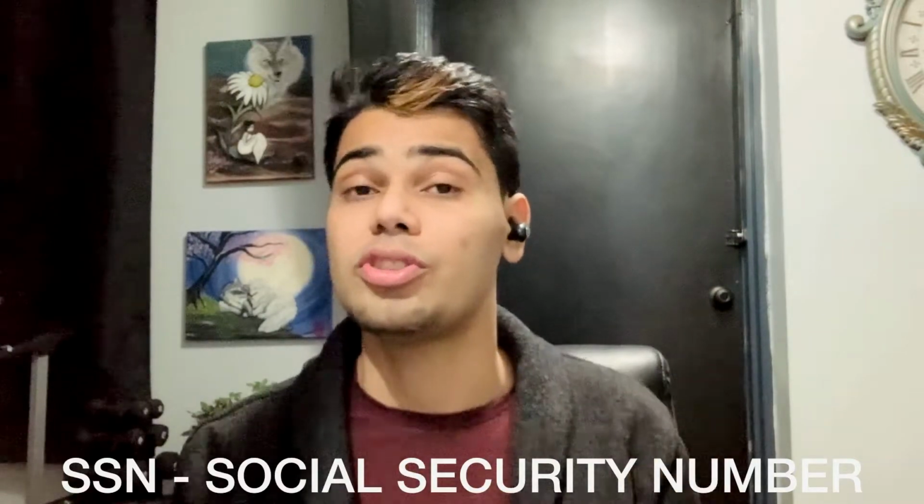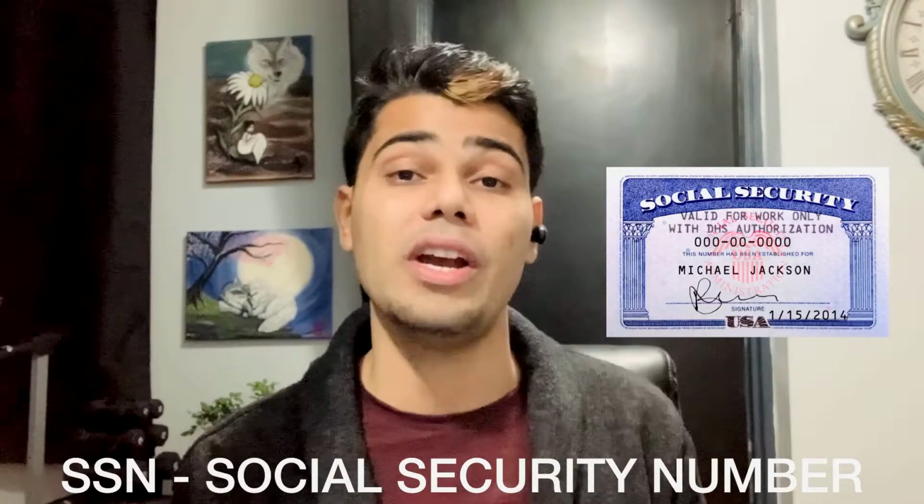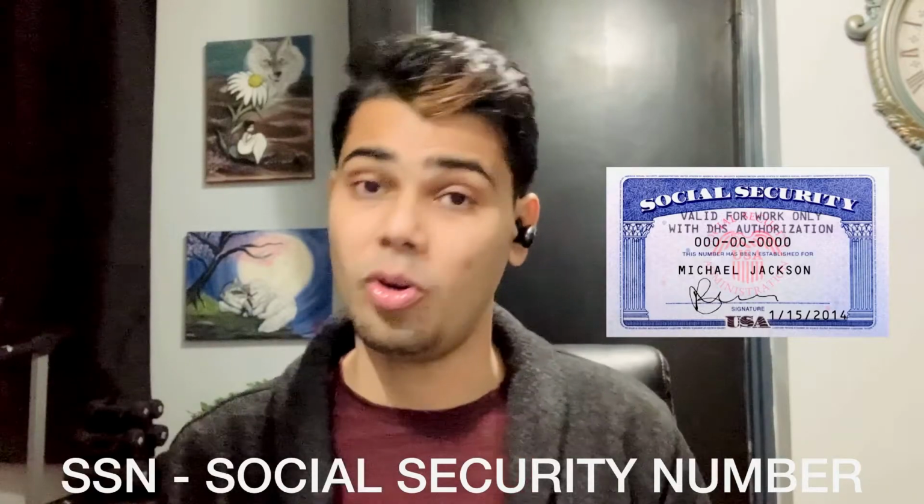Now the next one is SSN. SSN stands for Social Security Number. SSN is given to you when you have your first job. Suppose you came to the United States and got an on-campus job, or a TA or RA position, say in 1 month. When you start, you will have to have an SSN number. It's like an Aadhaar card in India. It's linked to all your financial transactions, and you have to have an SSN in order to get paid and in order to work in the United States.